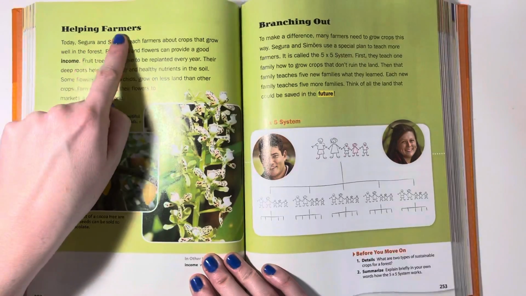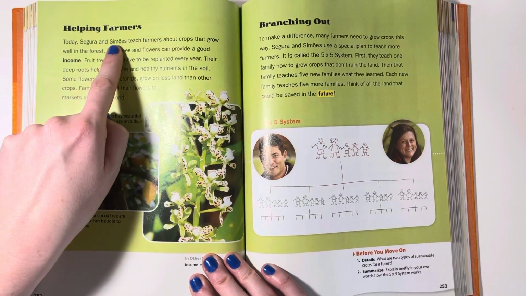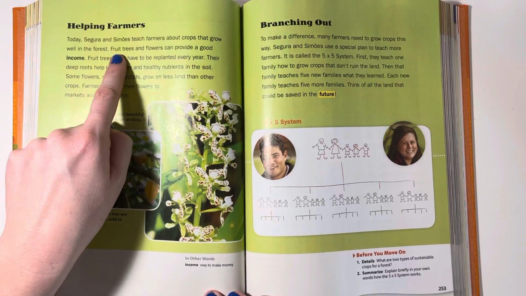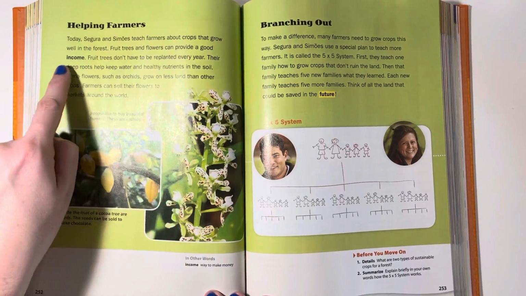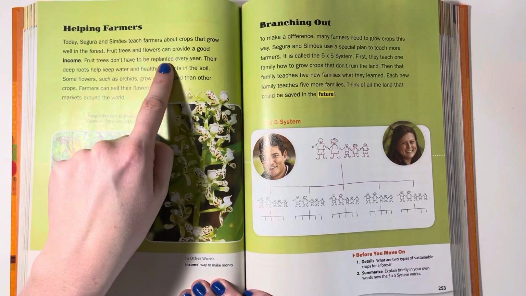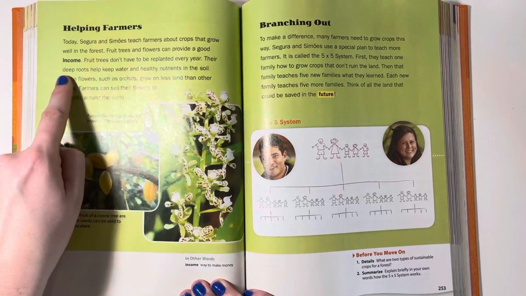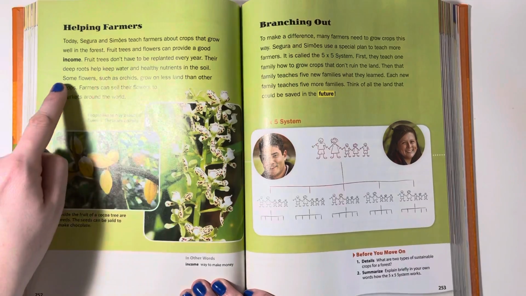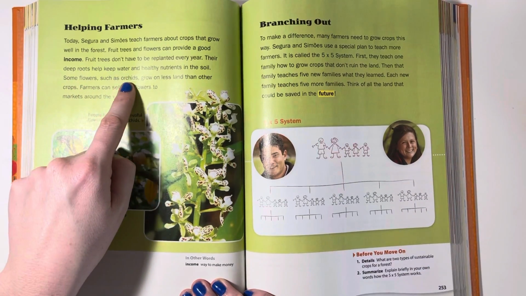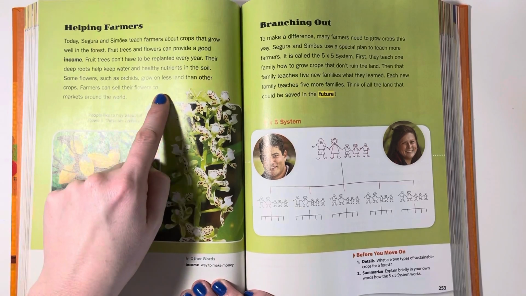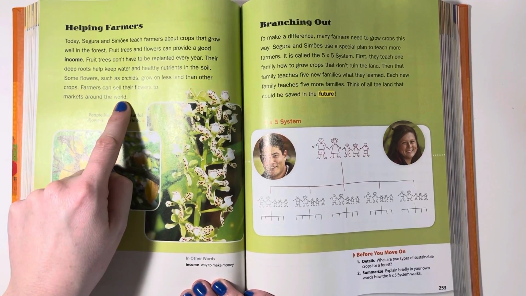Okay, helping farmers. Today, Segura and Simoes teach farmers about crops that grow well in the forest. Fruit trees and flowers can provide a good income, or a way to make money. Fruit trees don't have to be replanted every year. Their deep roots help keep water and healthy nutrients in the soil. Some flowers, such as orchids, grow on less land than other crops. Farmers can sell their flowers to markets around the world.